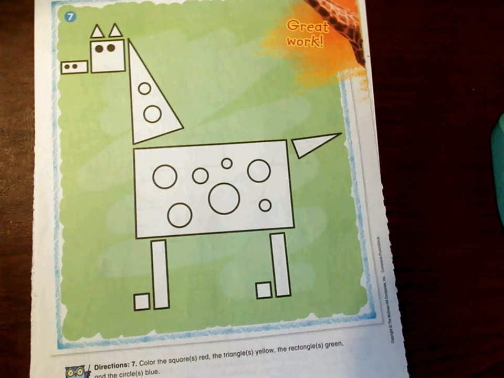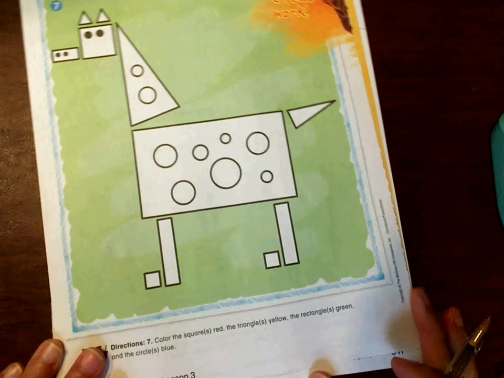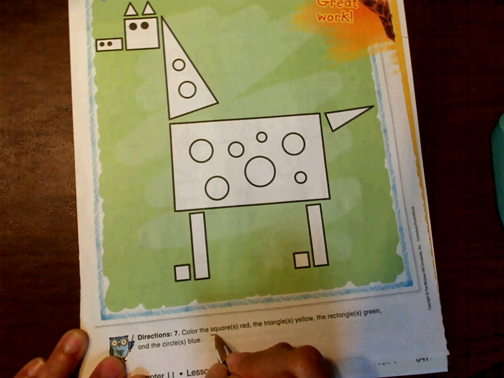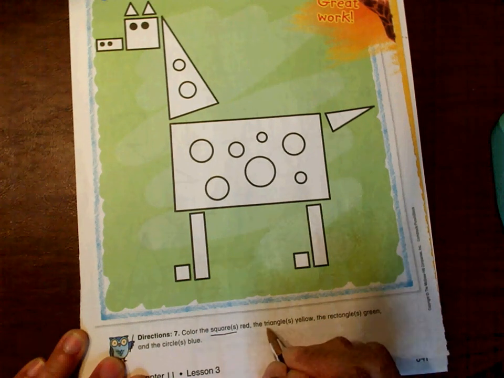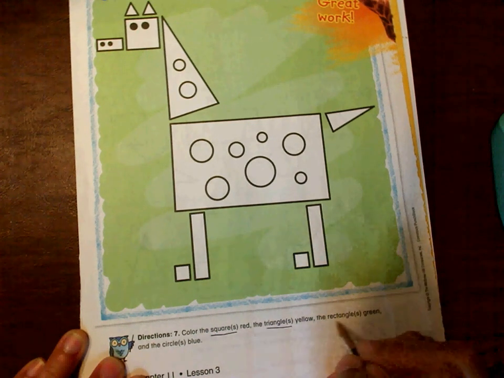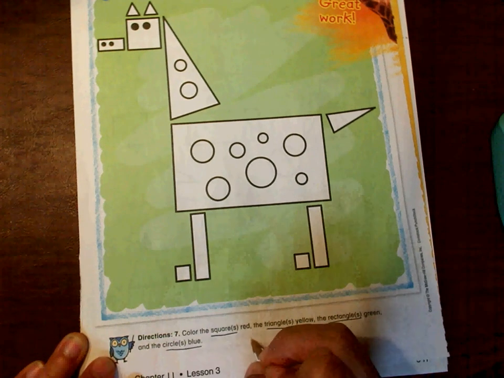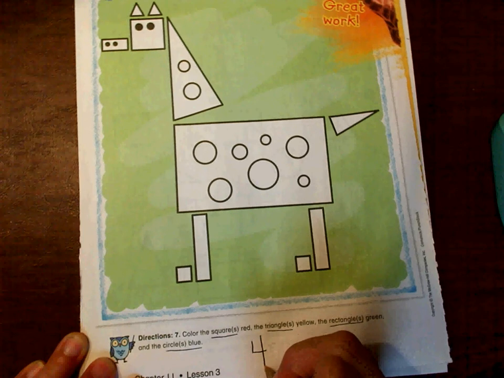Good job, boys and girls. Now, what I want you to do, you are going to have to be very careful and watch the instructions, because we are going to be looking for squares, triangles, rectangles, and circles. So you're going to be looking for 4 different shapes.